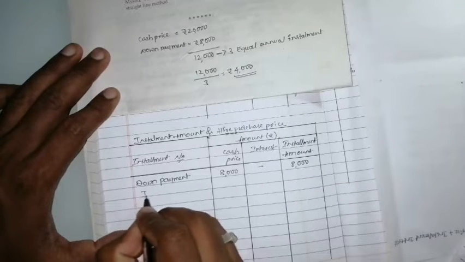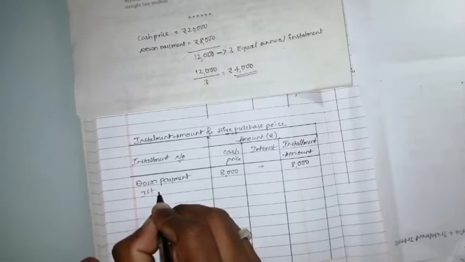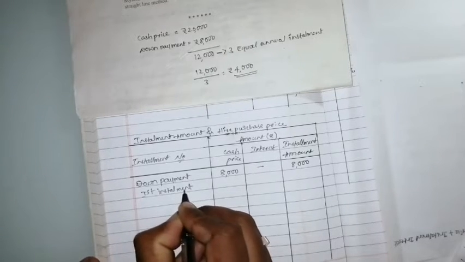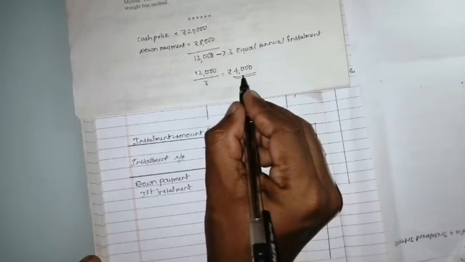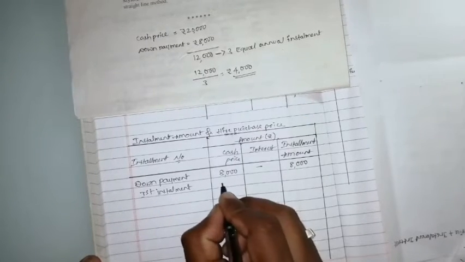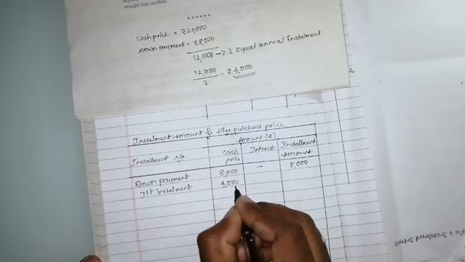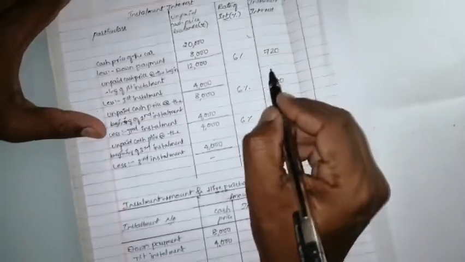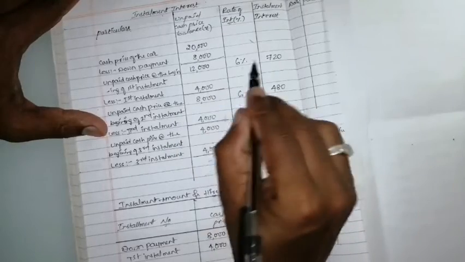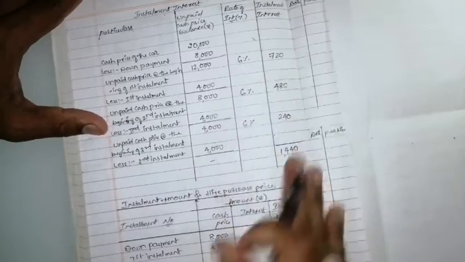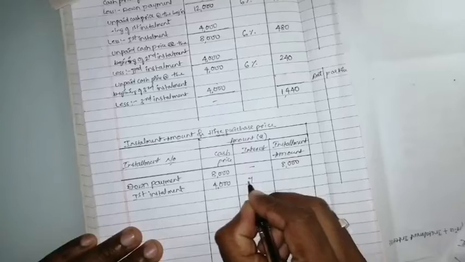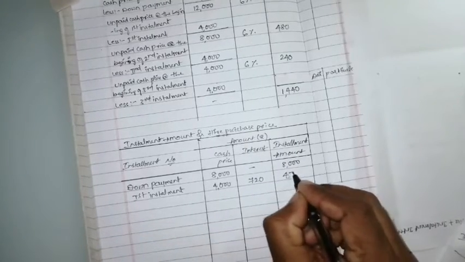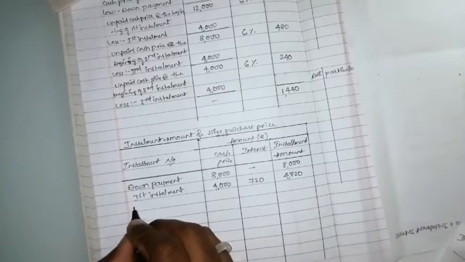Next, first installment. How much is the first installment? Every installment consists of 4000 rupees, right? 4000 plus interest already calculated, the first interest is 720. Added together, 4720.